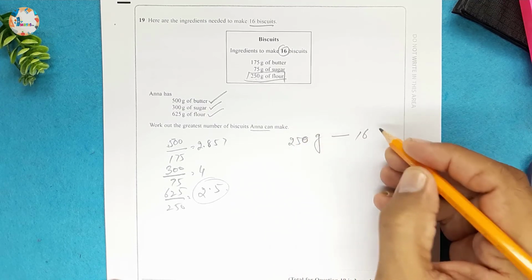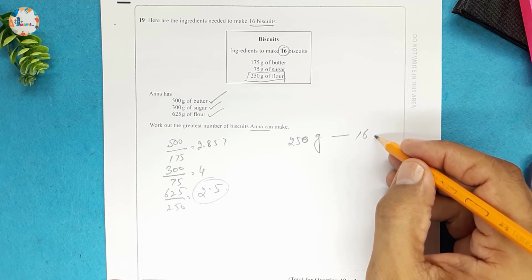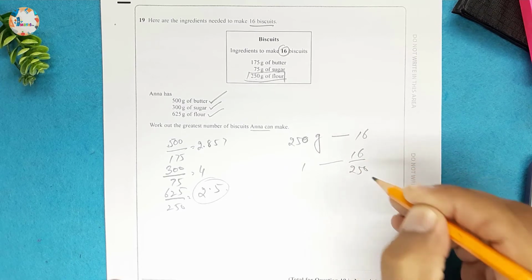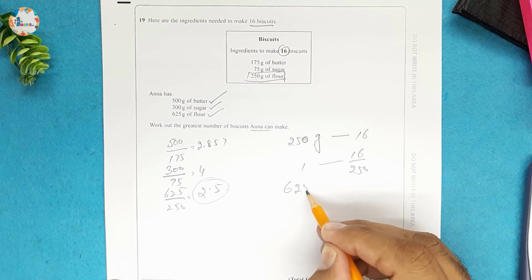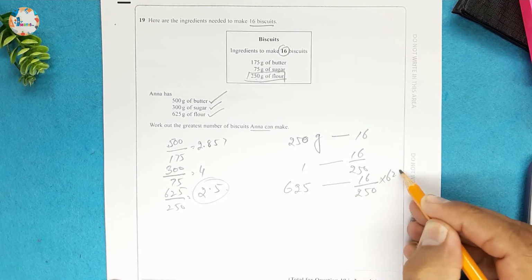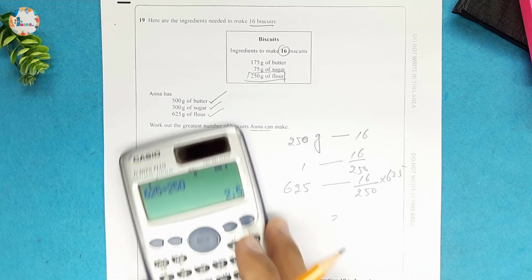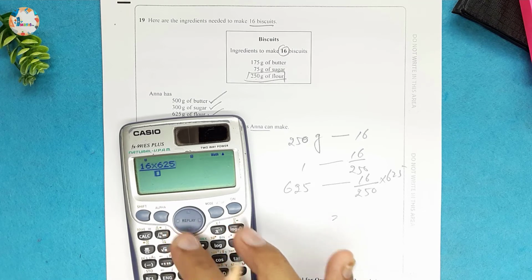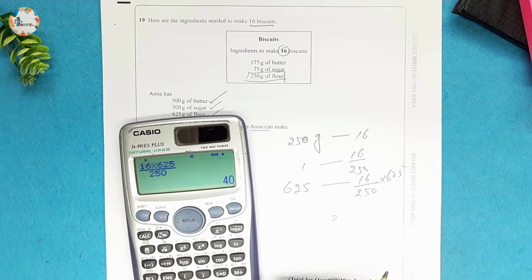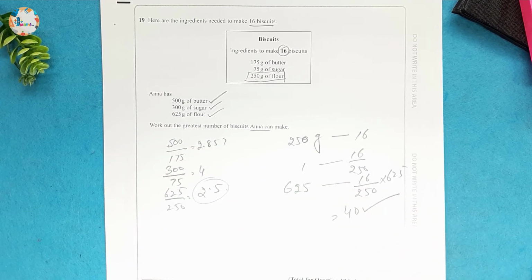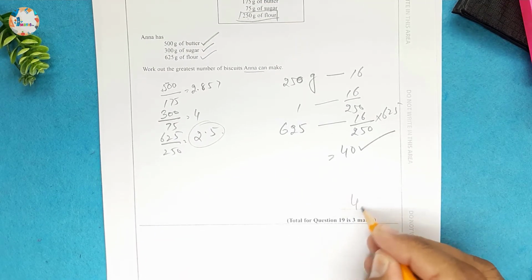So 250 grams for 16 biscuits basically. For one biscuit you require 16 over 250, and for 625 grams you will be requiring 625 into 16 over 250. We can multiply 16 into 625 divided by 250. This will be equal to 40. So the maximum biscuits which we can make is 40.